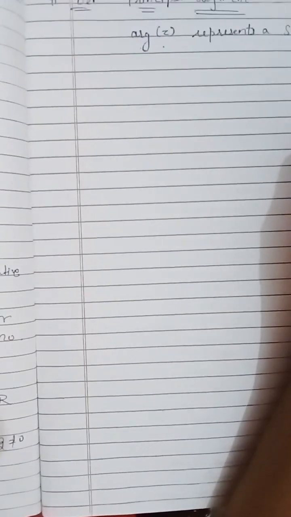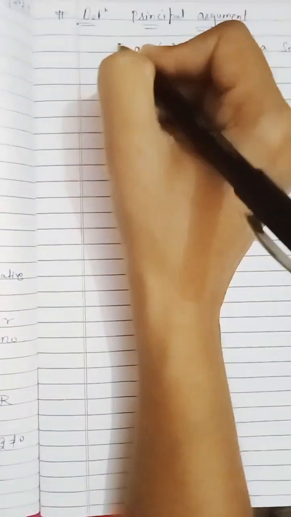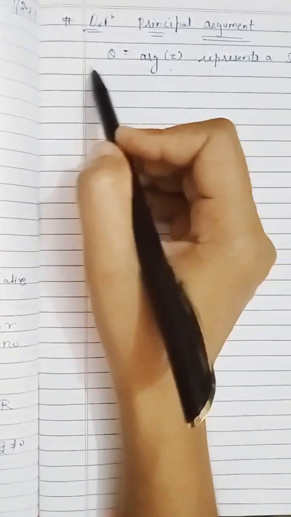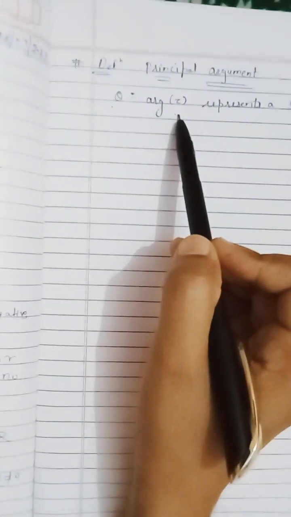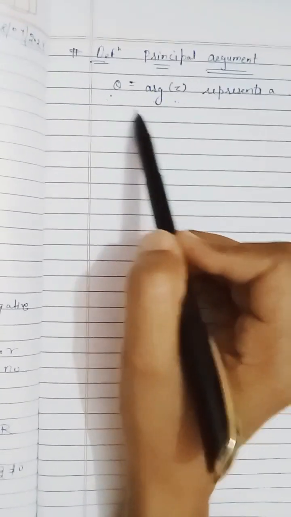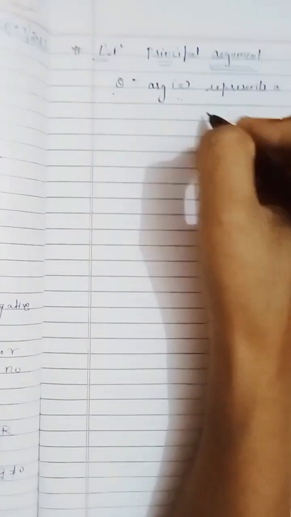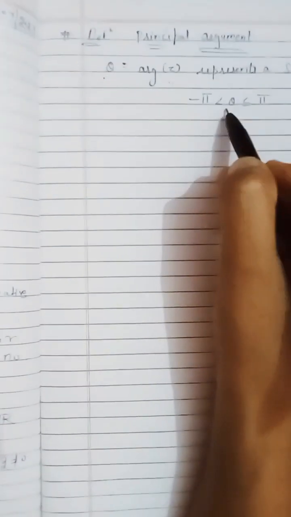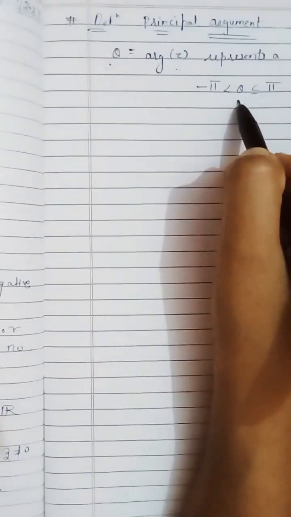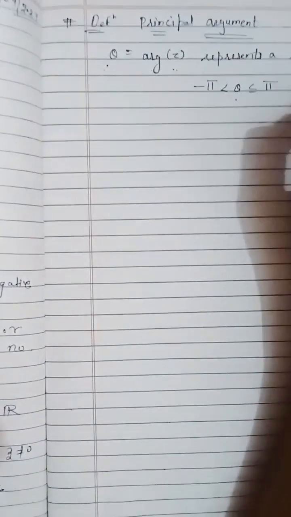But if we take this theta in the interval minus pi less than theta less than or equal to pi, then this value is called the principal value of argument z.